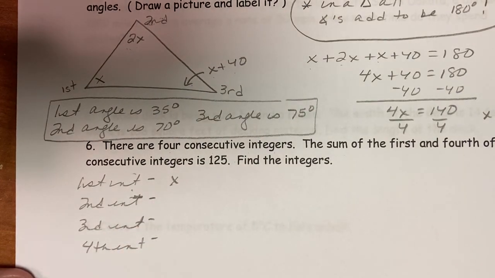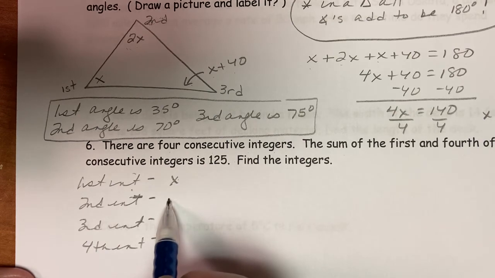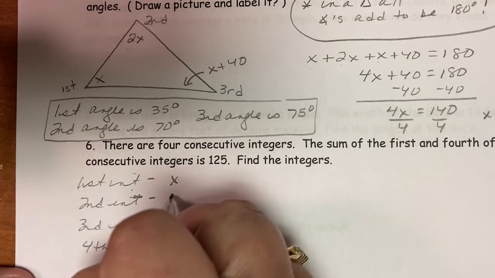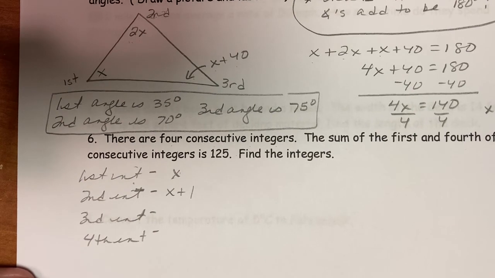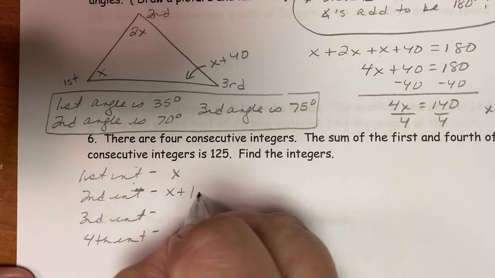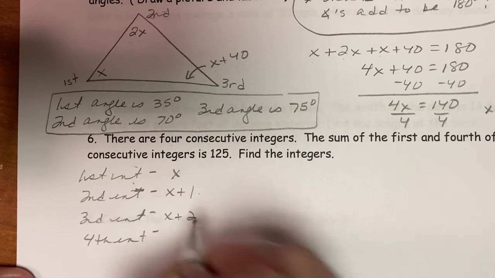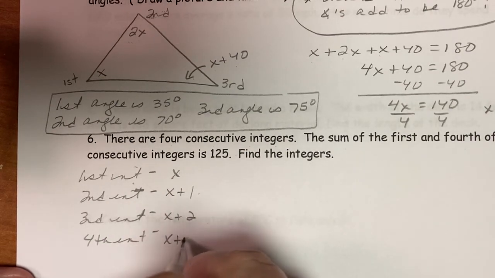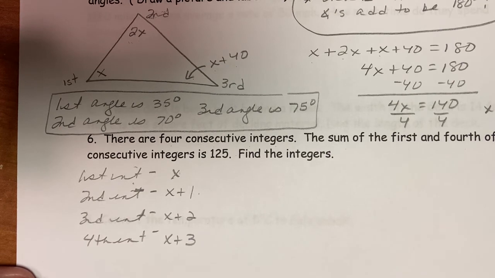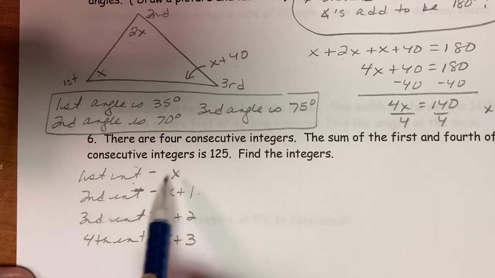Now, how do I get to the very next integer? Well, I simply add 1. Doesn't that take me to the next one? And how do I get to the next one? I add 1 to this one, so that's going to be x plus 2. How do I get to the next one? That's going to be x plus 3, and so on. But we only need 4. I have defined my variable.